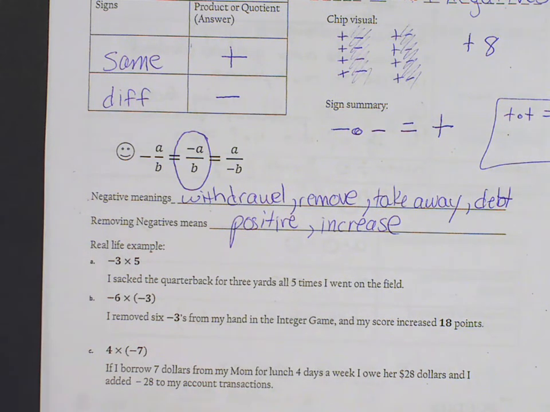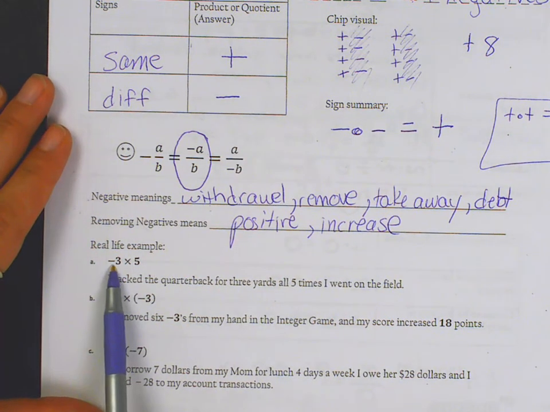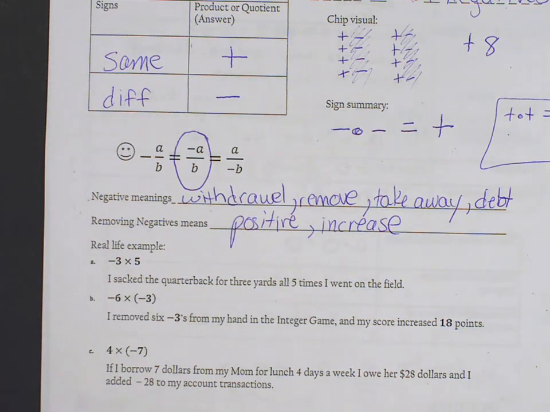Y'all, I'm like a Pro Bowl quality football player.